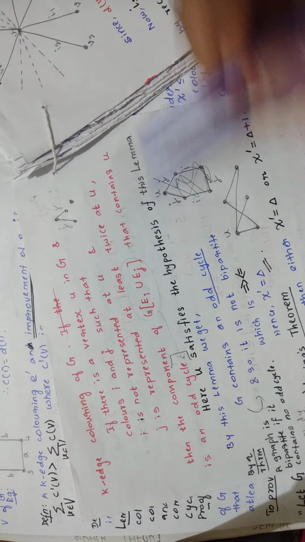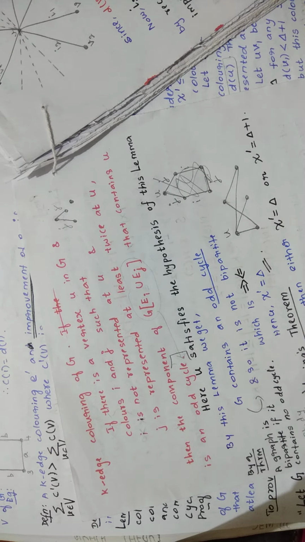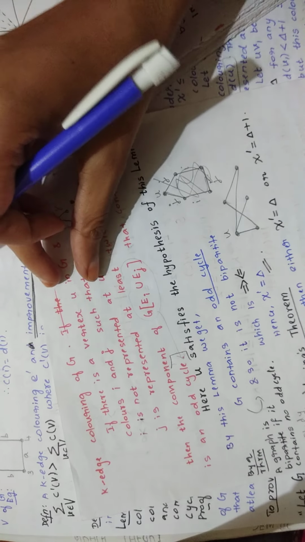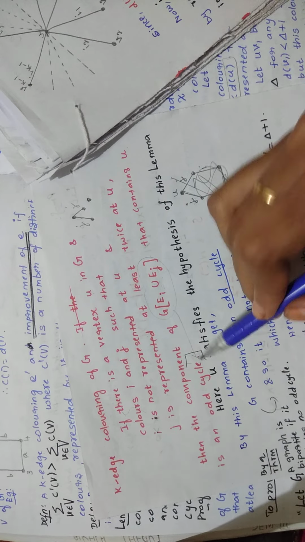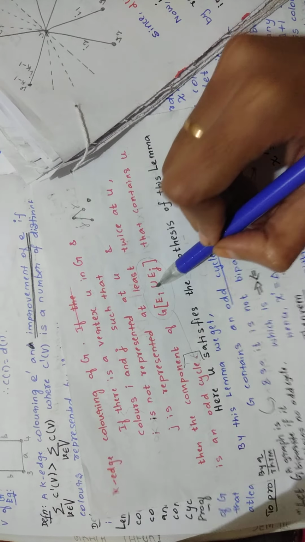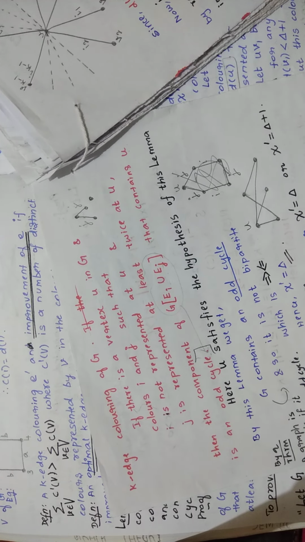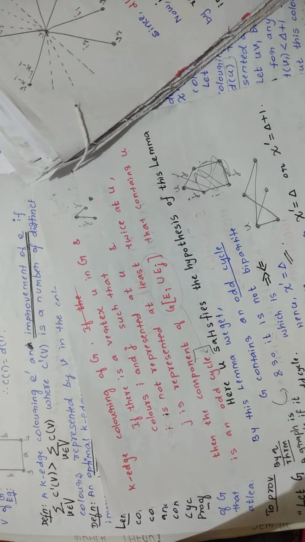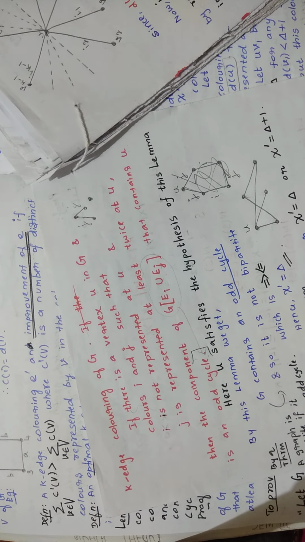In this graph you will have this vertex U, and this graph is an odd cycle. If these conditions are there, then this graph will have an odd cycle and this U is present inside this graph. This is the meaning that I come to know from this sentence, from this lemma. So here you are using this lemma in this proof.